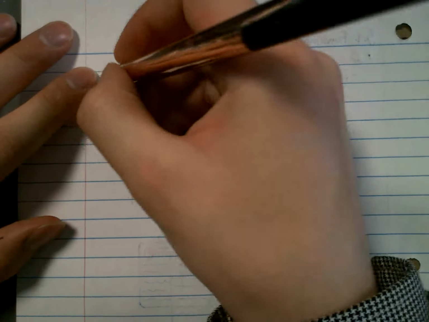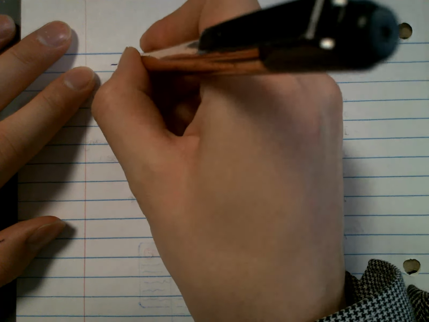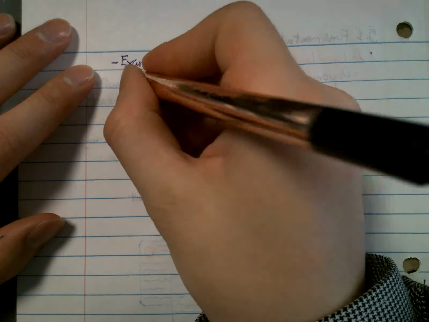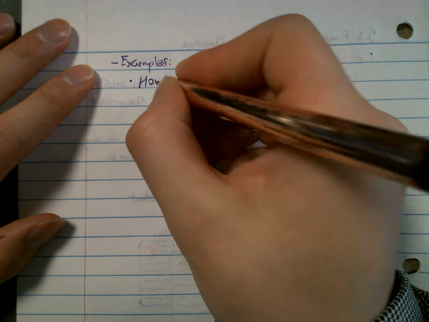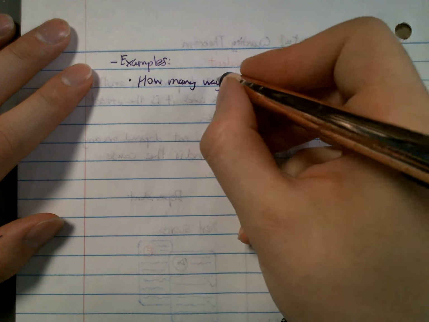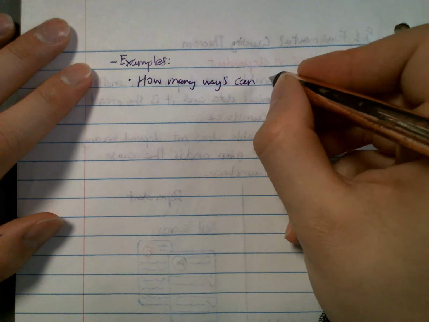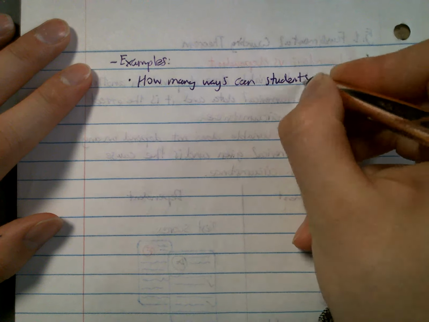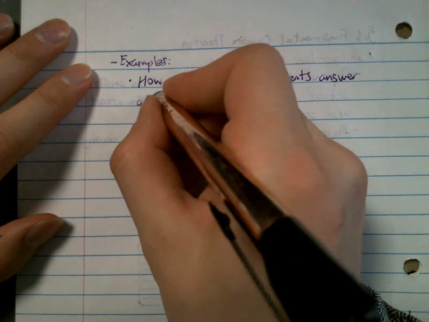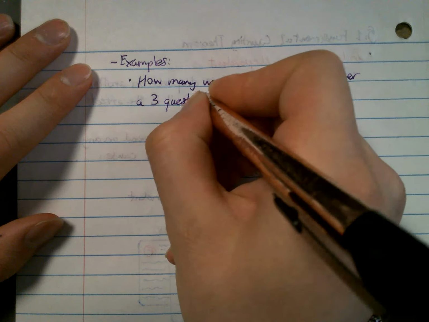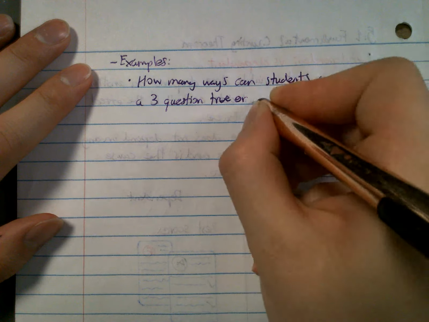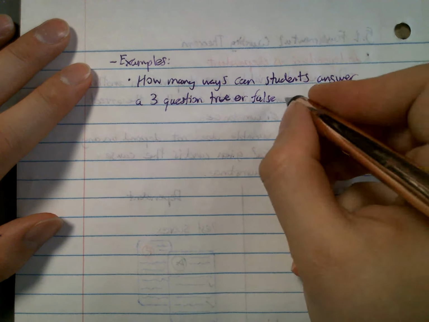For example, here's one I want to talk about. This is where wording can trip you up. How many ways can students answer a 3-question true or false quiz?